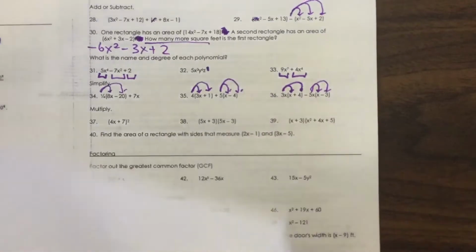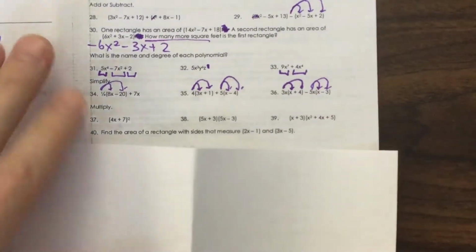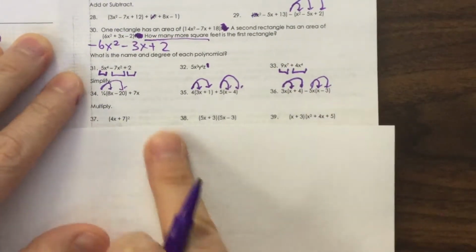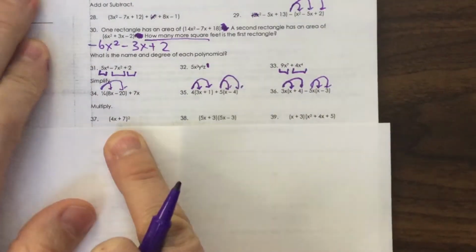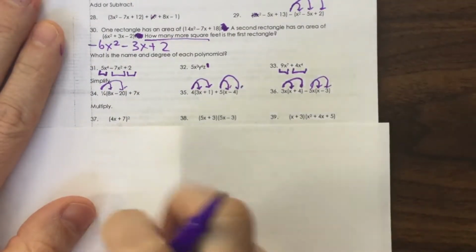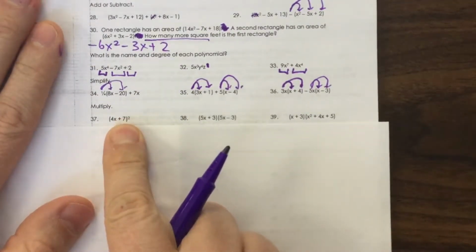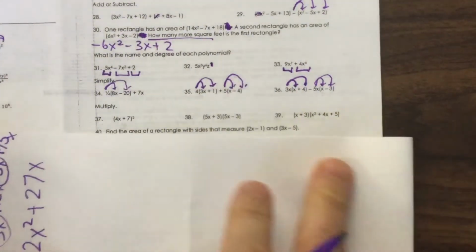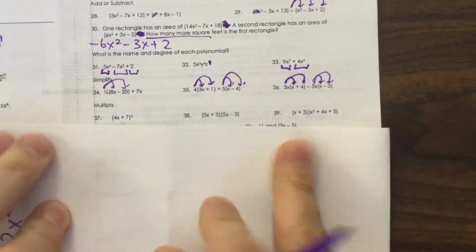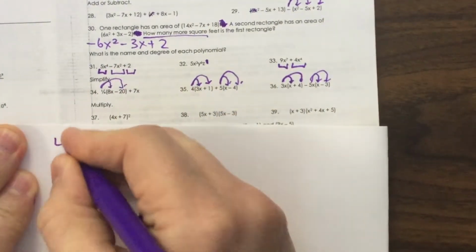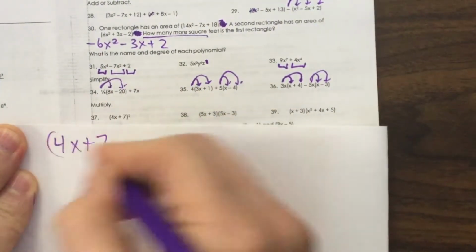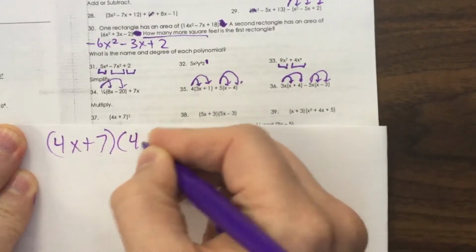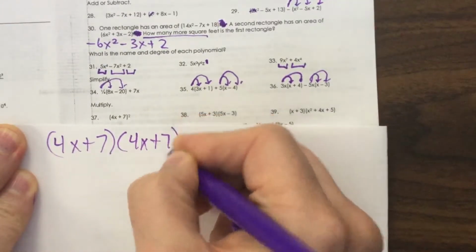All right, let's go ahead and take a look at the next section, multiplying. Okay, we have 4x plus 7, but it's all raised to the power of 2. All right, that means basically you have two 4x plus 7s, right? So I'm going to write this out twice. 4x plus 7 times another 4x plus 7.